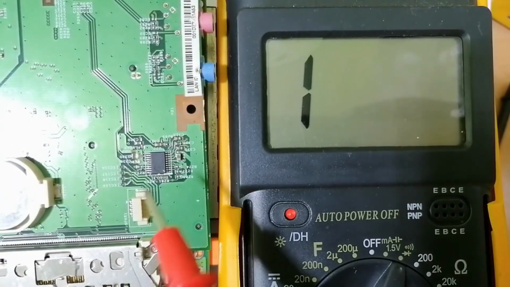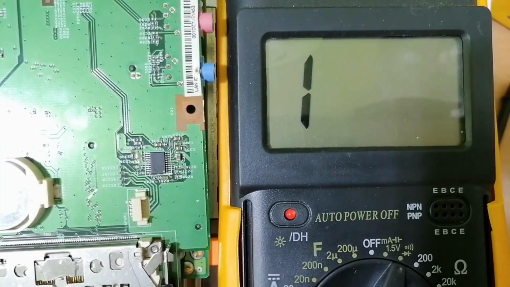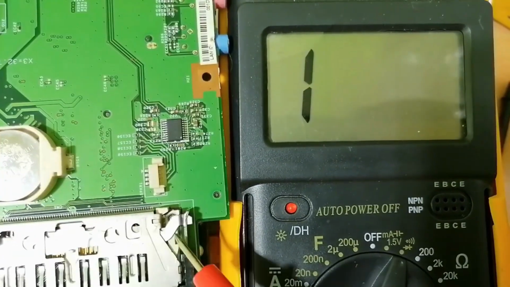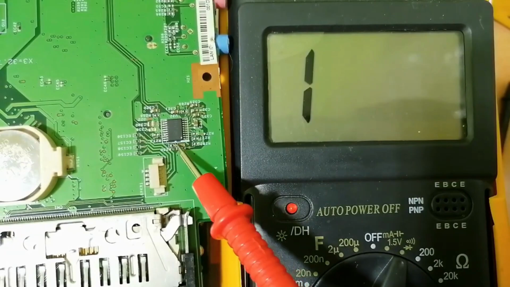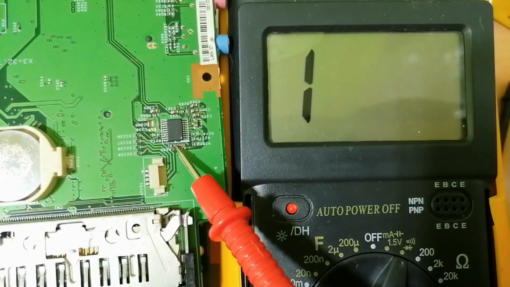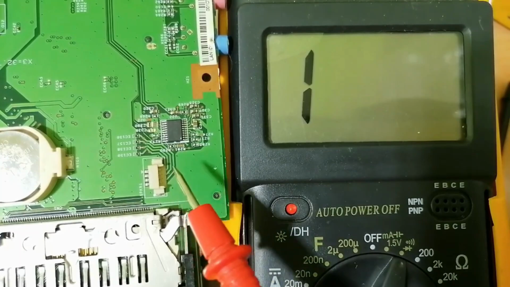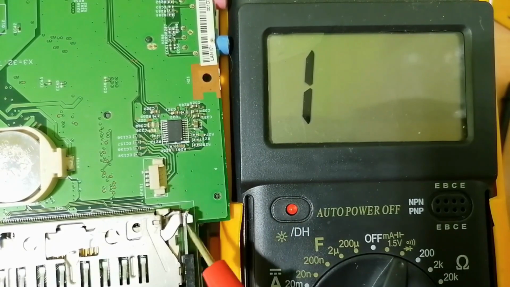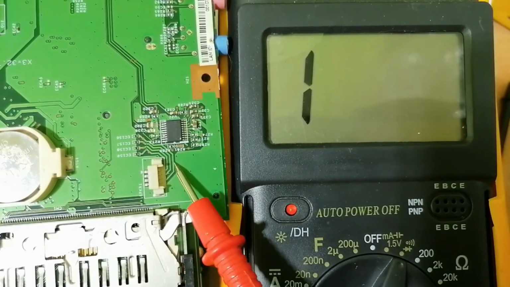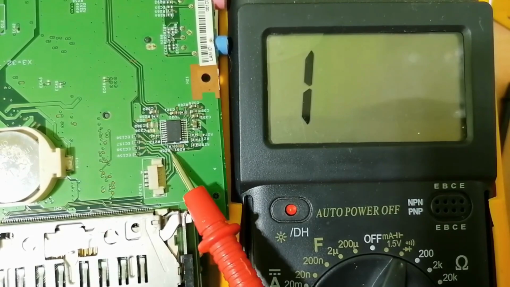So here we have the IC, guys, that we're going to study, as you can see. So please pay attention. If you understand what I'm going to say right now, you can understand, test and fix any IC you have.